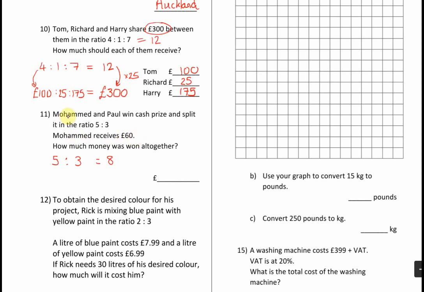Now Mohammed was the first person in this ratio, so he got 5. His amounted to £60. So it's from this that we can find how much each part is worth. And 5 goes into 60 12 times. Now we could, from this, work out how much Paul gets by timesing by 12, but actually it just wants the total, so I could just times this by 12. That would be £96. If we did it the other way, Paul got 36, because 3 times 12 is 36, and we could add those together to get 96 as well, so several different ways of doing it.